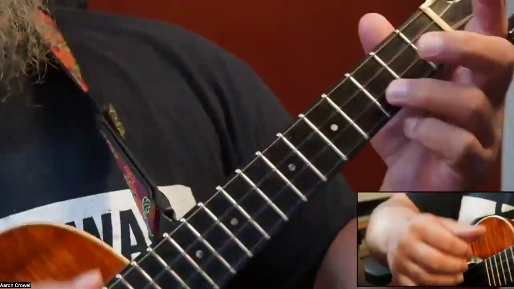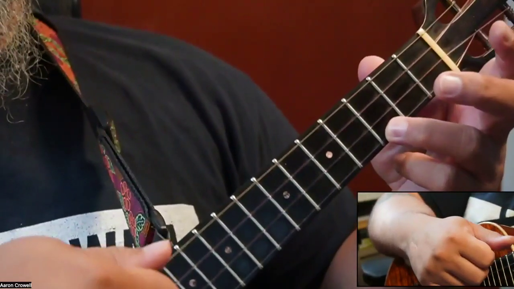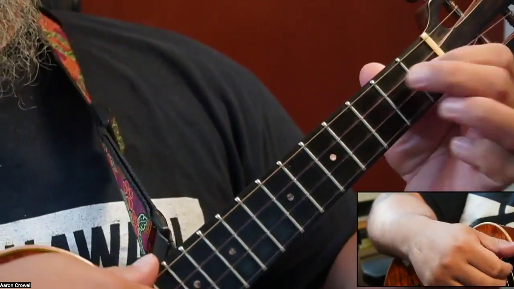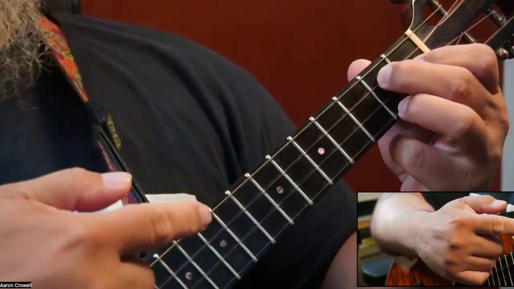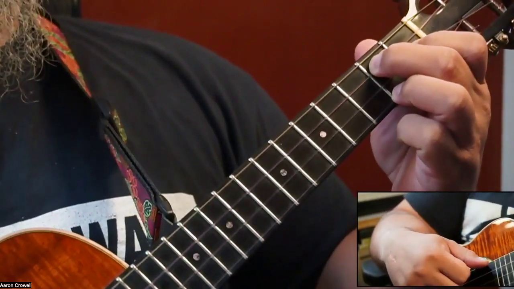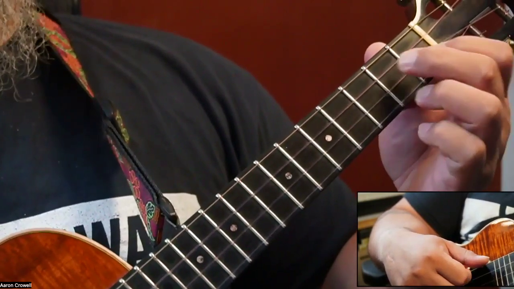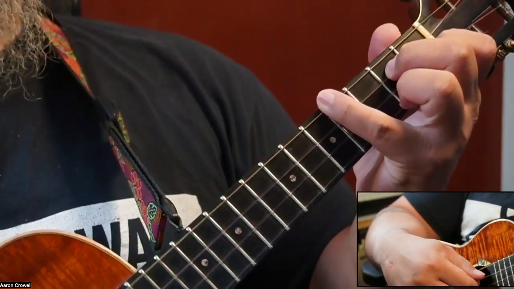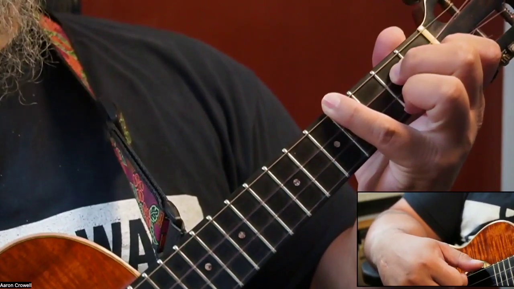Right? So what I mean by that is, if we look at our ukulele key of C, right? Everybody knows what chord this is, right? This is a G7 chord. But it's derived from the shape of B diminished.